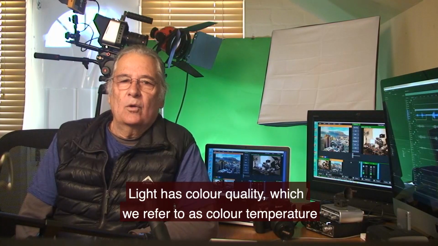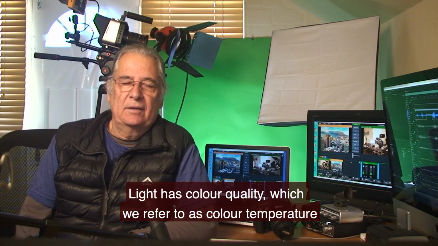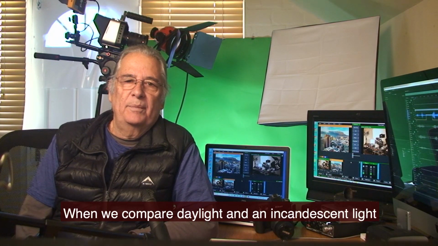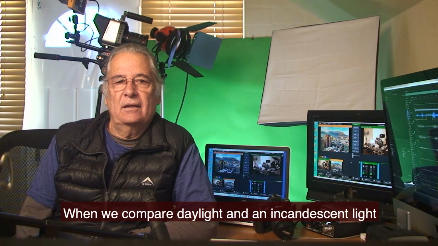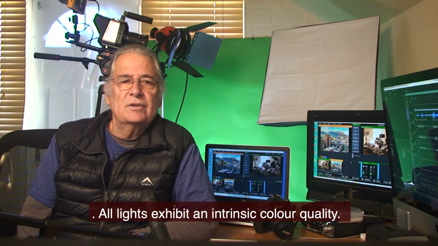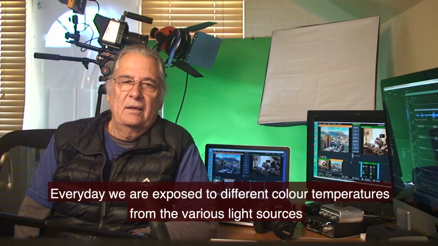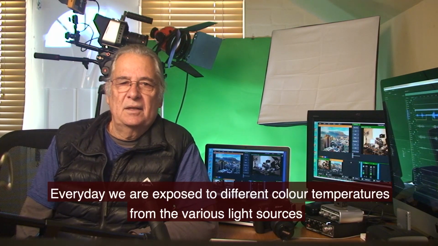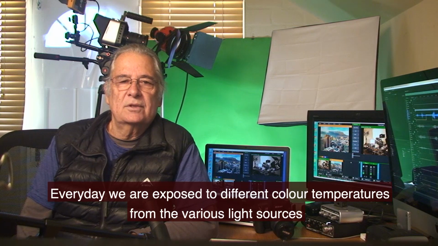Light has color quality, which we refer to as color temperature. When we compare daylight and an incandescent light, we see a bluish to white for the daylight and a yellow to orange light for the incandescent light. All lights exhibit an intrinsic color quality. Every day we are exposed to different color temperatures from the various light sources.